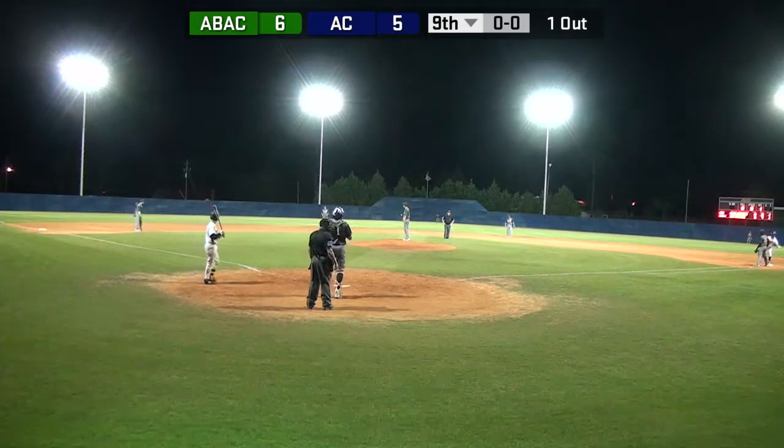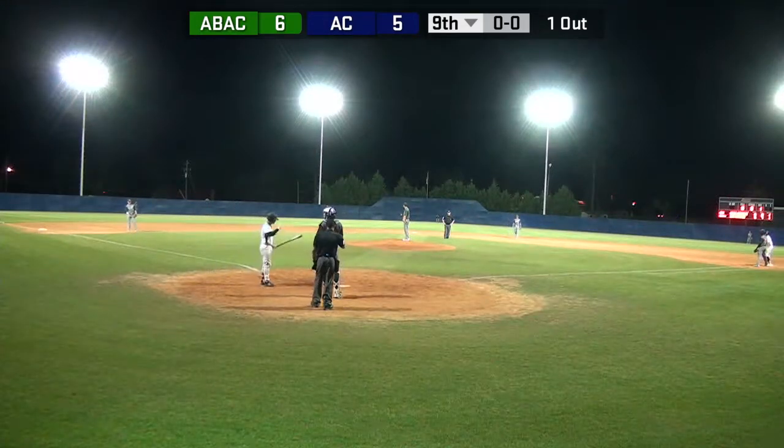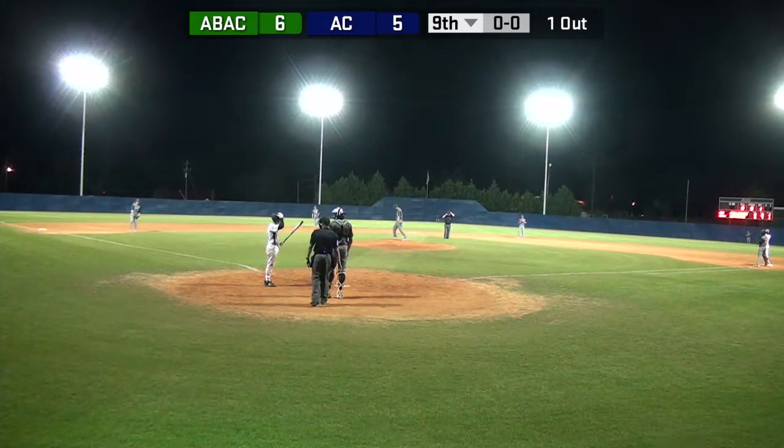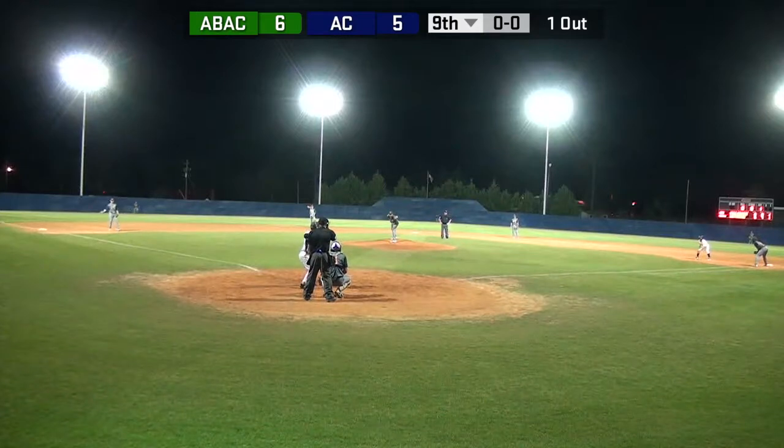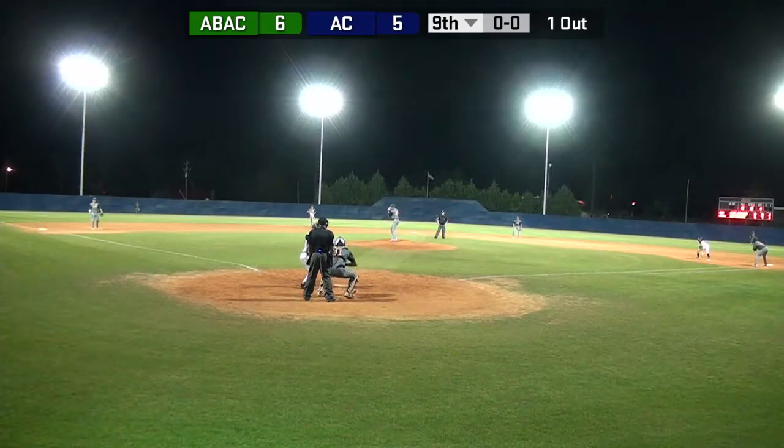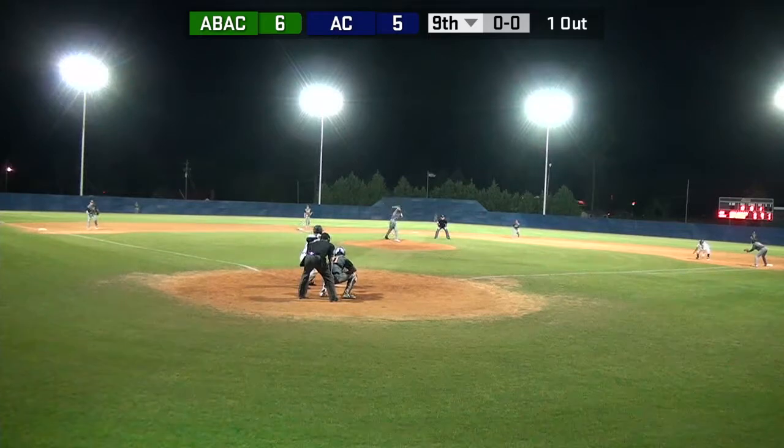I told us a single, grounded out to third, struck out, flew out to center. And that ball he flew out to center on. Oh, that was Will, I'm sorry. That was Will. Brent's got some power in his bat. Oh, yeah, Brent's hit 3 home runs.